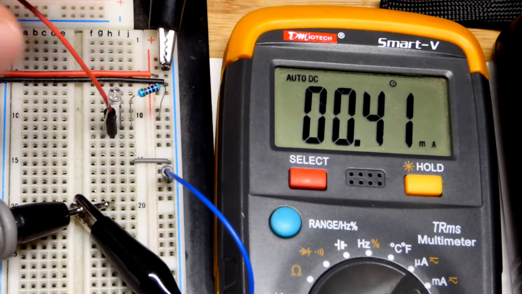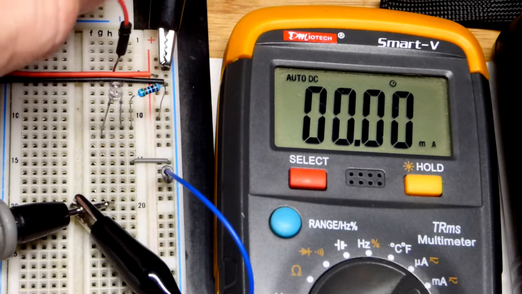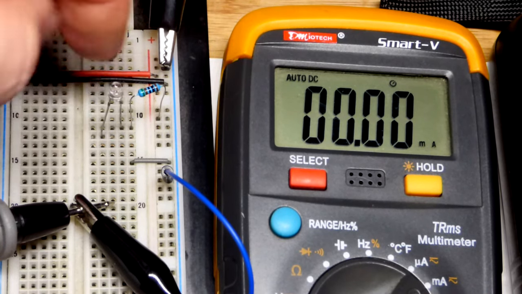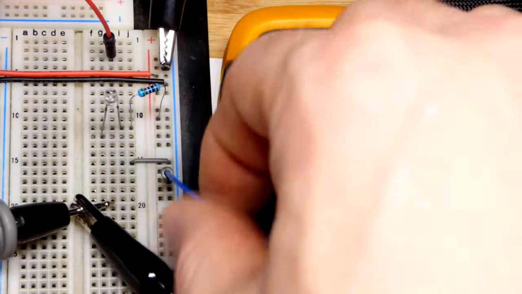Now, we're done measuring current. Let's get this plucked out. Again, I have a bad spot in the breadboard. That's why I move that down a little bit.